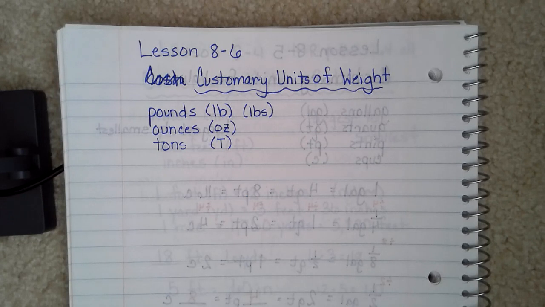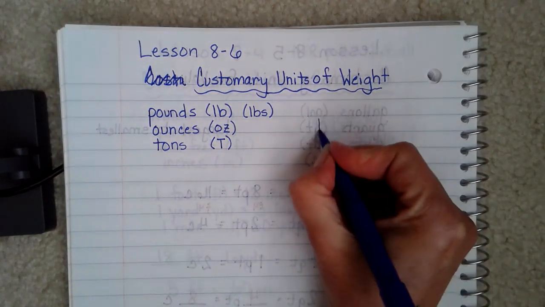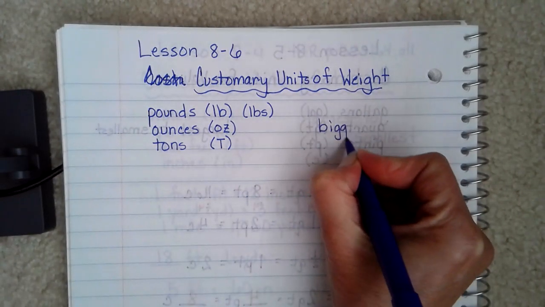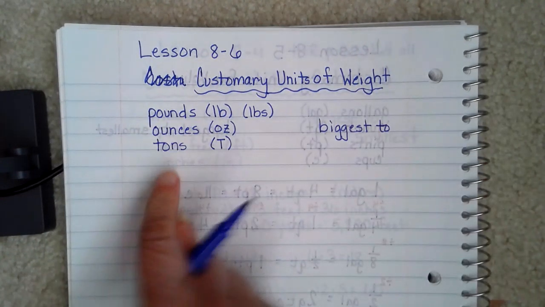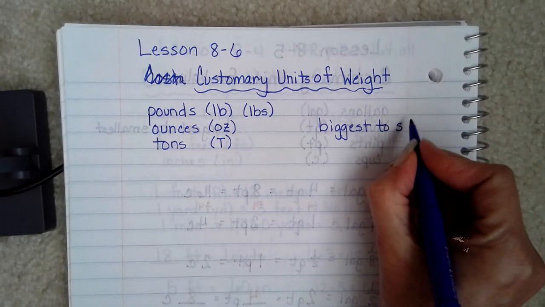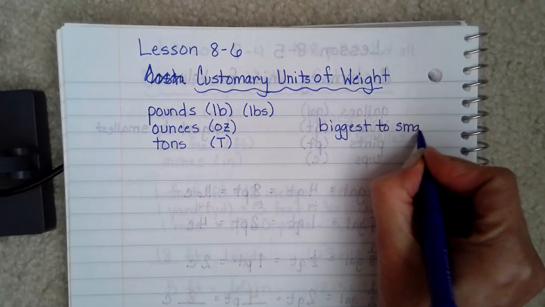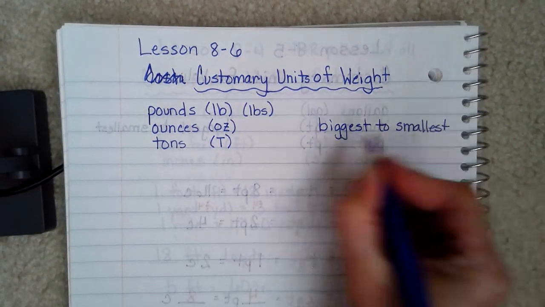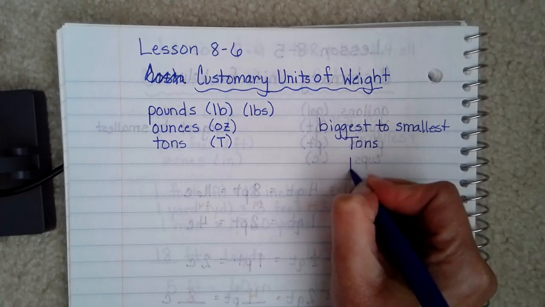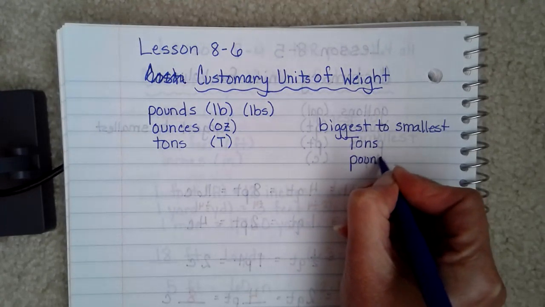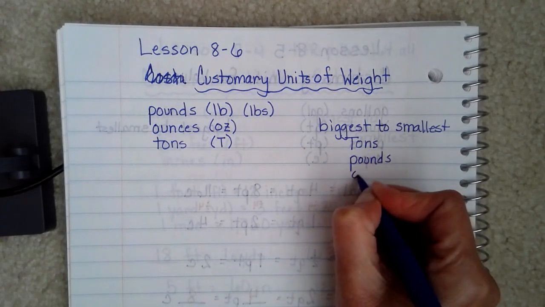Now, if we put it in order from biggest to smallest, so over here I'll put biggest to smallest, because over here I just put down which one you're probably most familiar with. So to smallest, we would start with tons as our largest, then pounds, and then ounces.